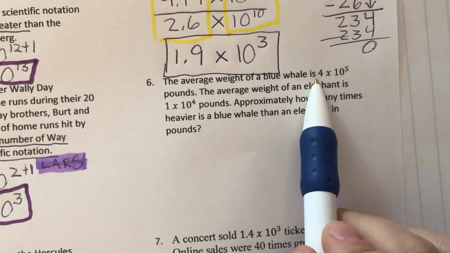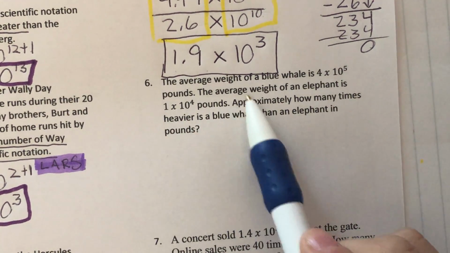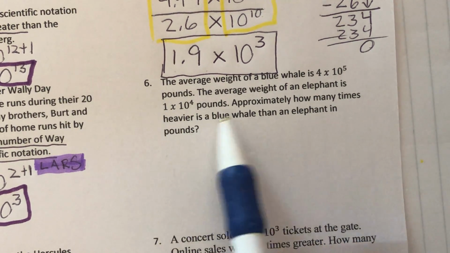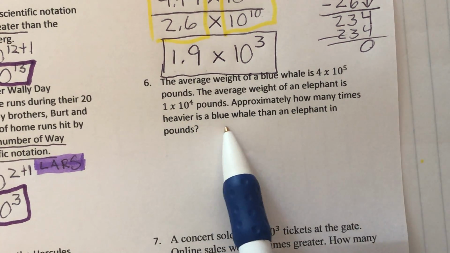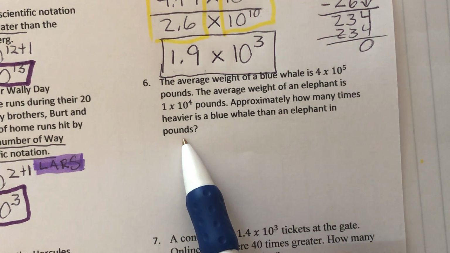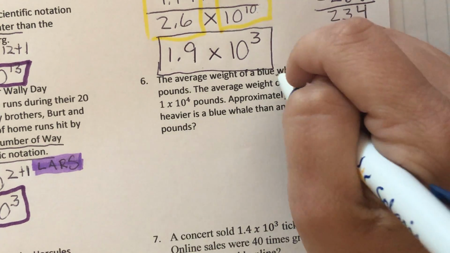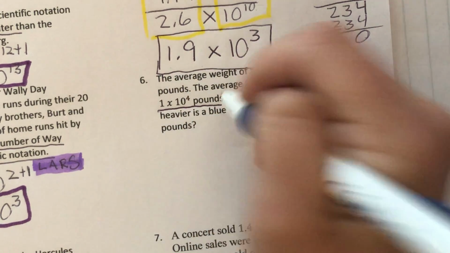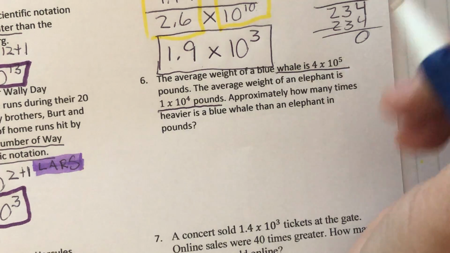The average weight of a blue whale is 4 times 10 to the 5th power pounds. The average weight of an elephant is 1 times 10 to the 4th power pounds. Approximately how many times heavier is a blue whale than an elephant in pounds? So we are given the whale and the elephant, and it wants us to figure out how many times heavier. So we need to figure that out.